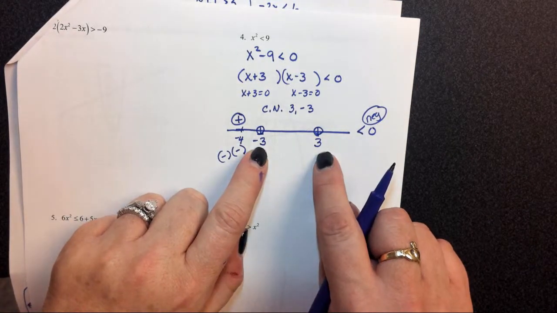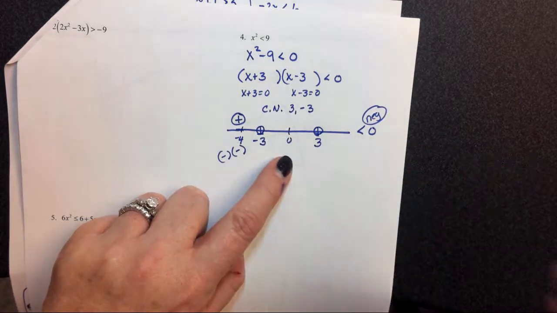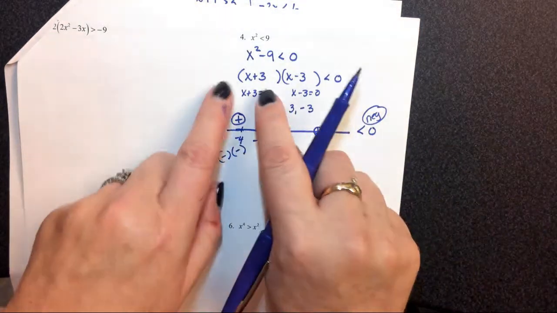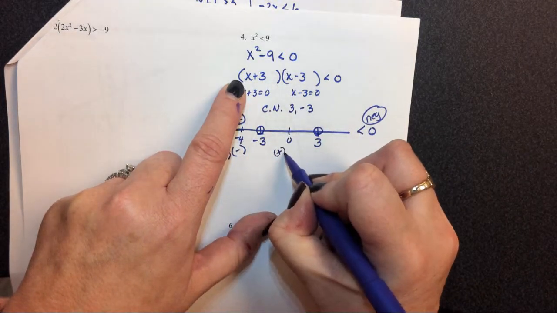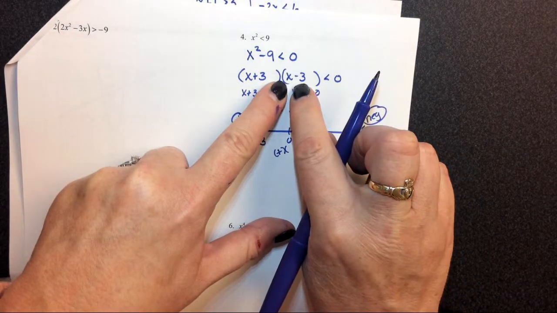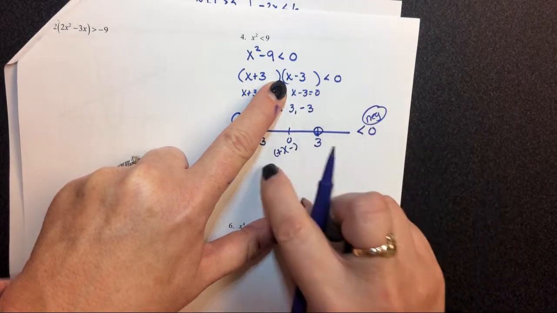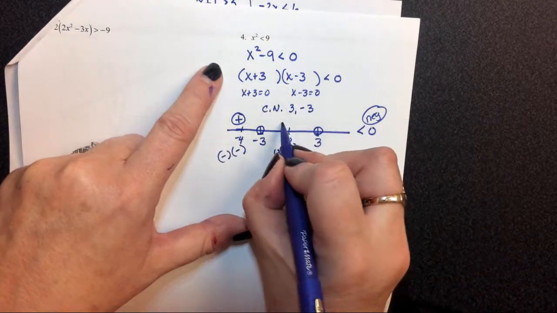Now choose any number you want between -3 and 3. 0. Zeros and ones are always the easiest to use. So if I plug 0 in for x, well, 0 plus 3 is positive. 0 minus 3 is negative. A positive times a negative is a negative.